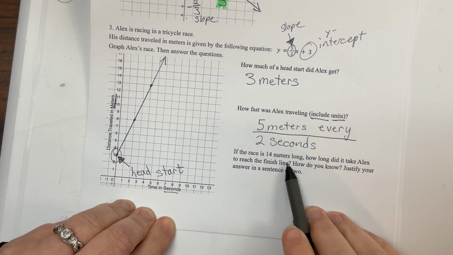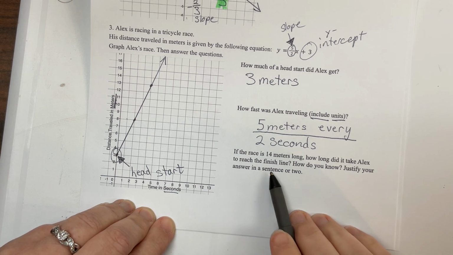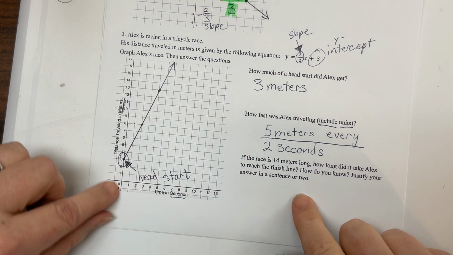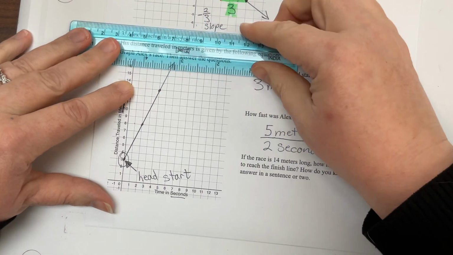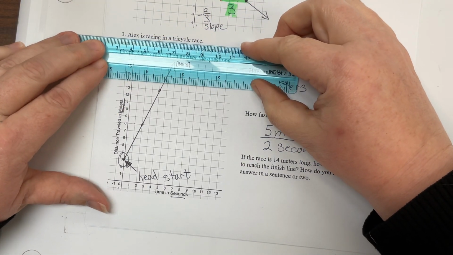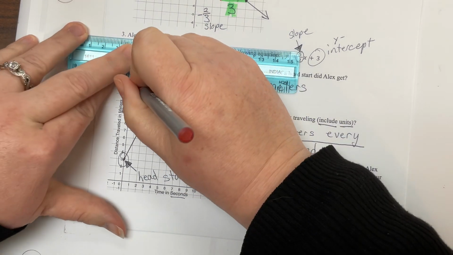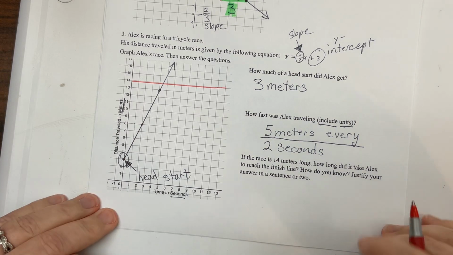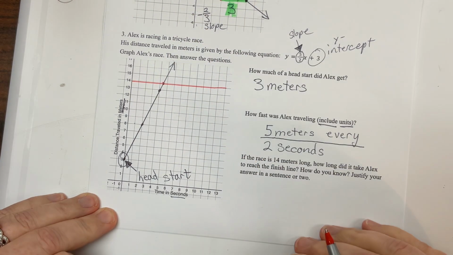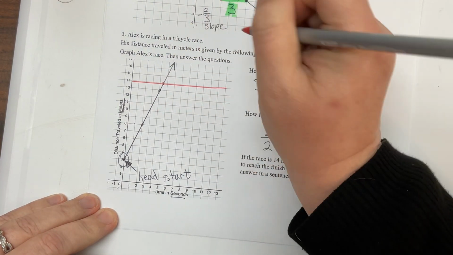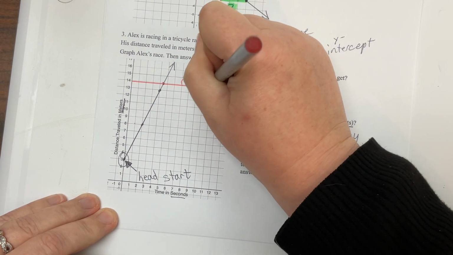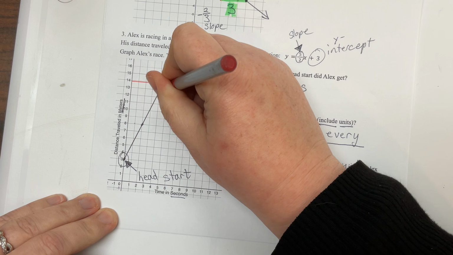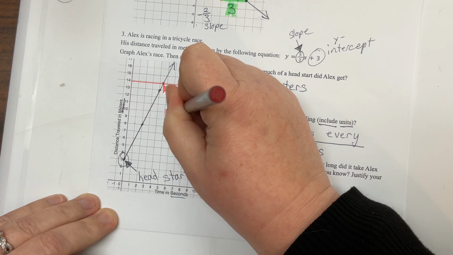All right, next question. If the race is 14 meters long, how long does it take Alex to reach the finish line? Okay, so it's 14 meters long. So where's 14? Here's how long the race is, right here. Let's draw a line so we know where the race is going to stop, right about there. And the 2 touch right there. So here's our race finish. And right there, Alex wins.